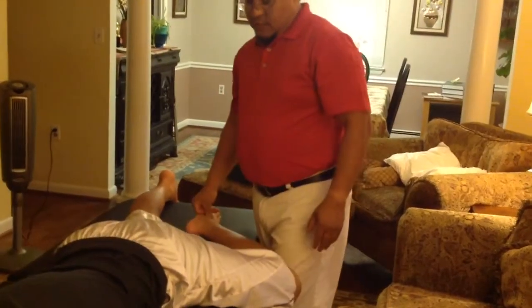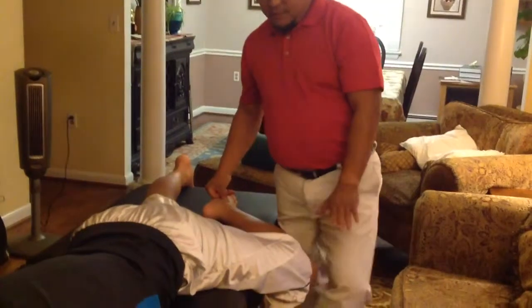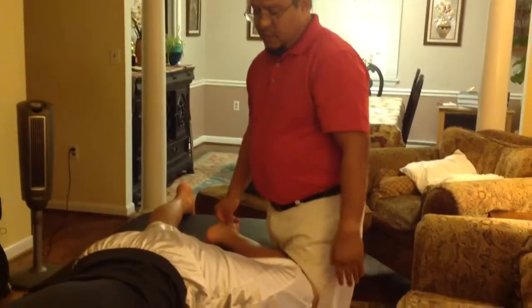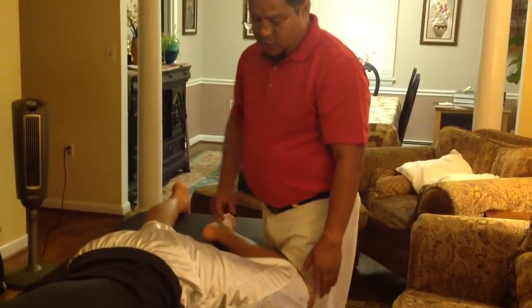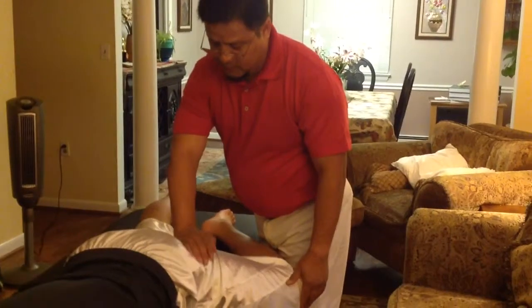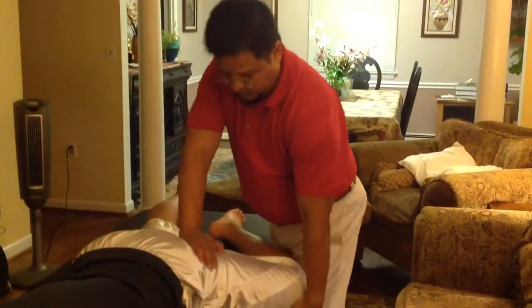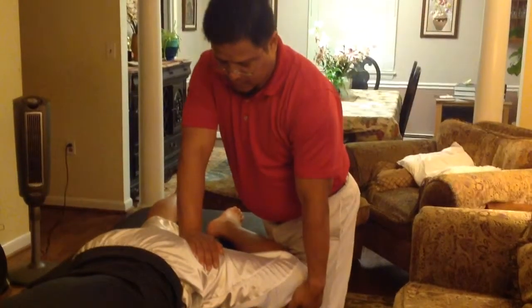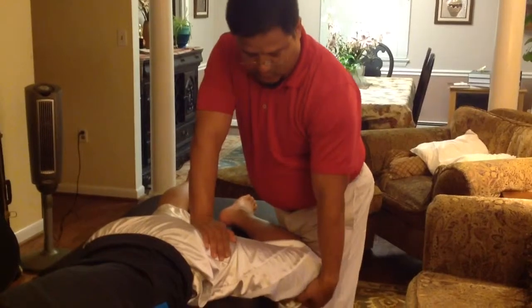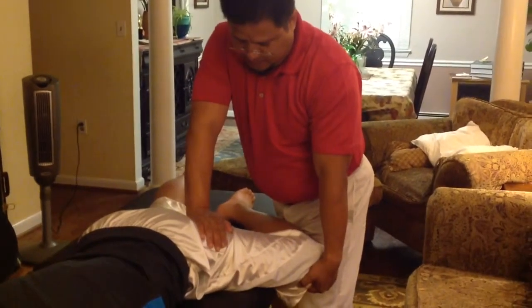So basically the position is with hip flexion, abduction, and external rotation, for a patient who has an abduction limitation. So in this position, I'm going to be on the joint line here. I'm basically going to do an anterior glide, and I'm going to do a physiological abduction here.